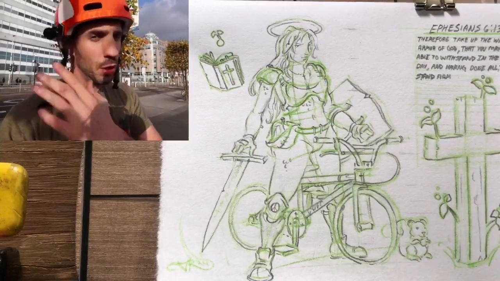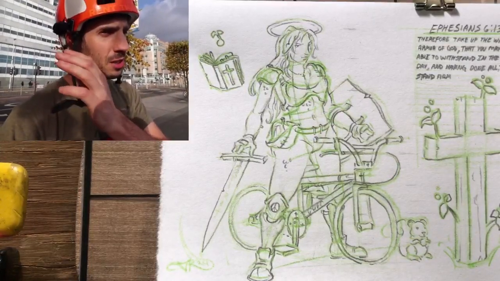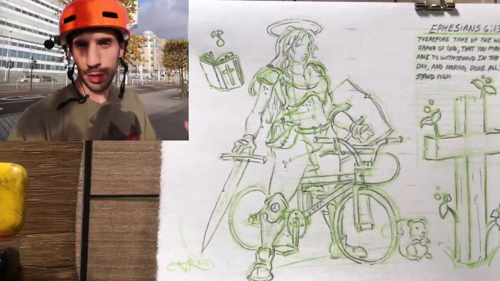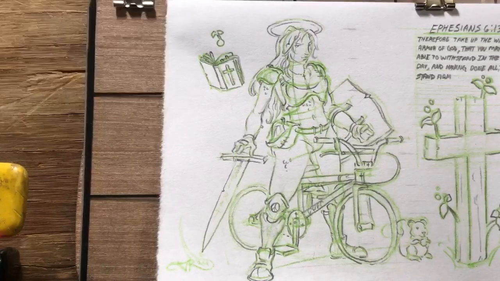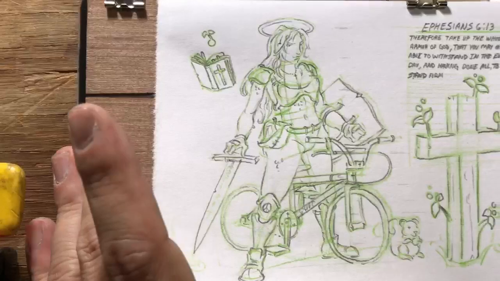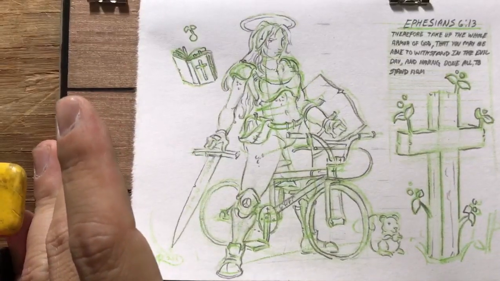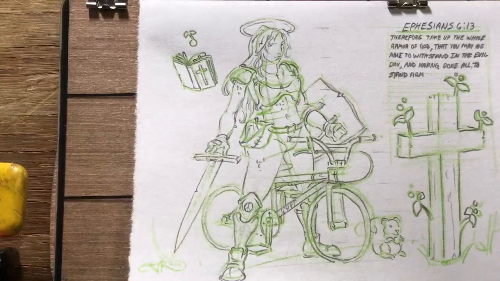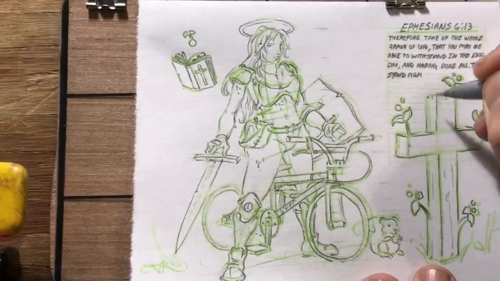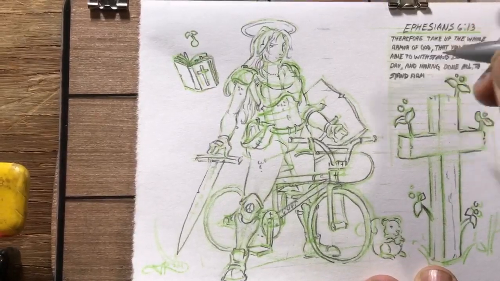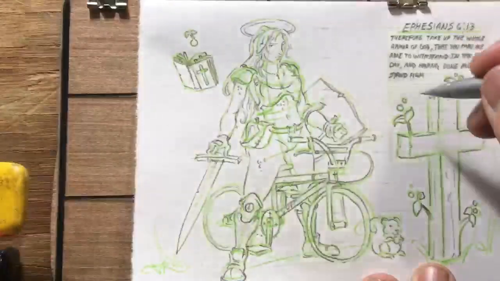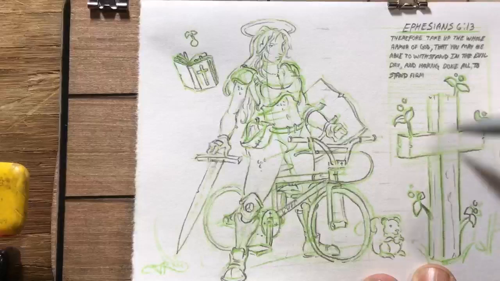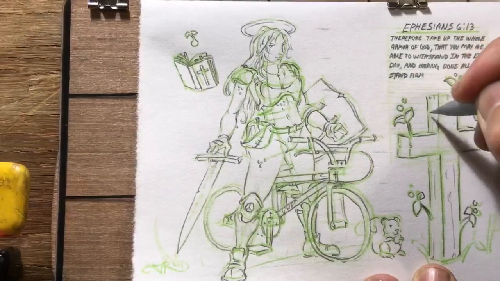That's the rule for me personally. Somehow, even if it's just a little Bible and a little seed. You don't have to put in a big cross or something.